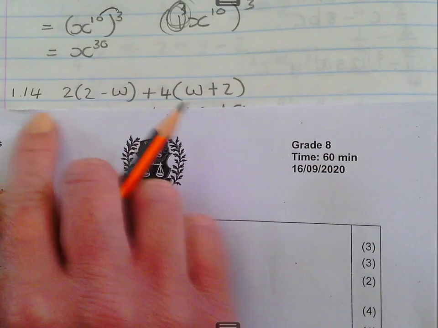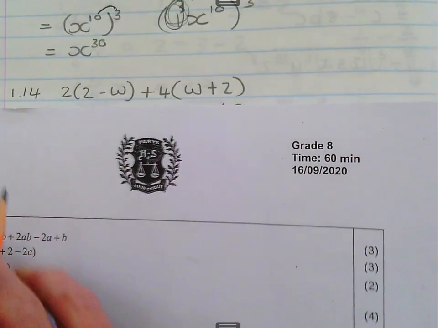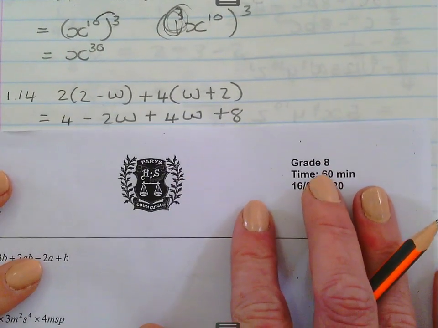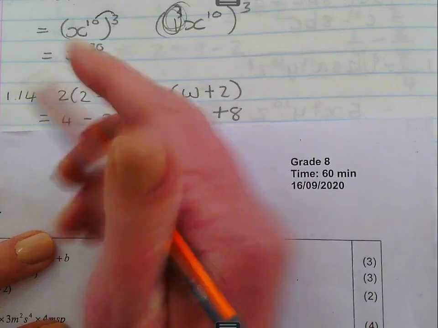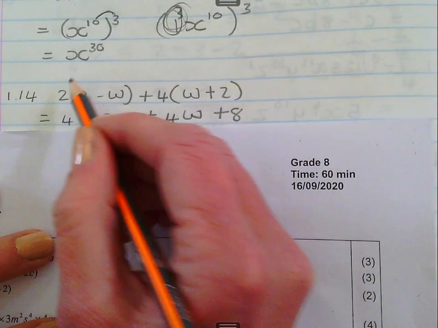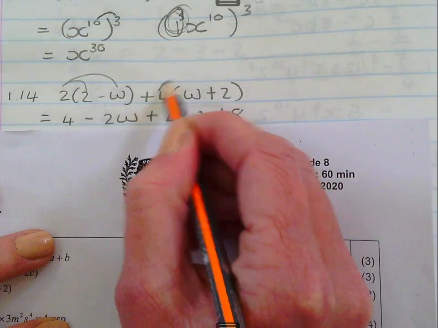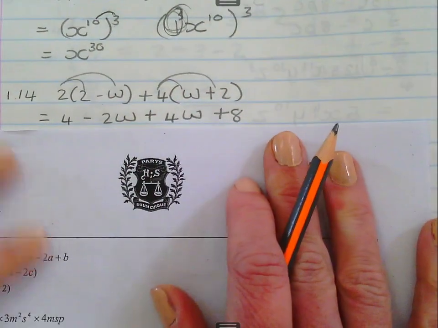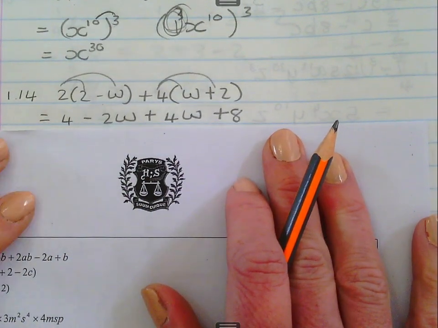You can just read me the next line. Good. So what she did there, she applied the distributive law. And we can do it here twice because there are 2 terms inside of the brackets. Okay. Mbali, and then?